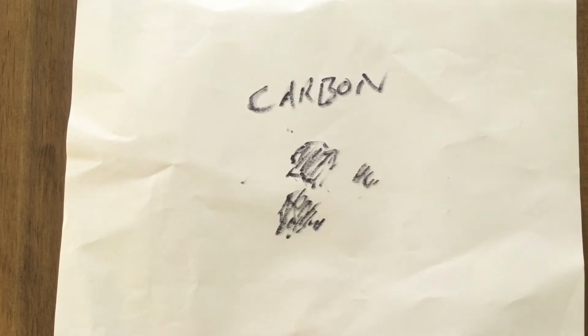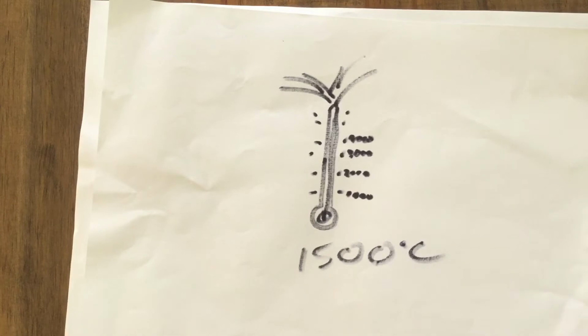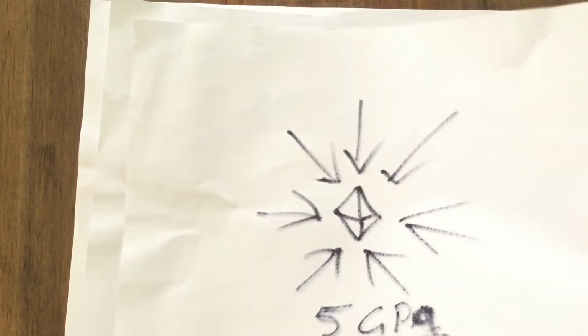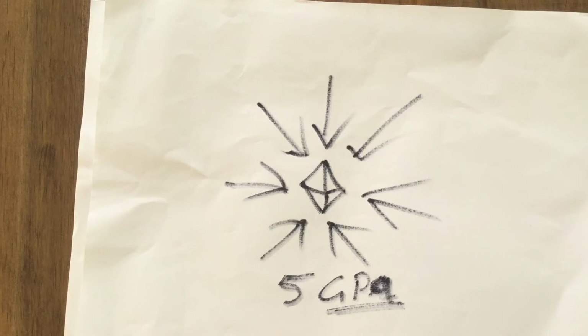It can be locked up in a molecule like carbon dioxide, or it can be just plain old carbon locked up within itself in a different structure like graphite or charcoal or anything like that, as long as there are carbon atoms present. The next thing we need is some heat. We need a minimum of 1500 degrees Celsius. And the very next thing we need is a lot of pressure, 5 gigapascals to be exact.